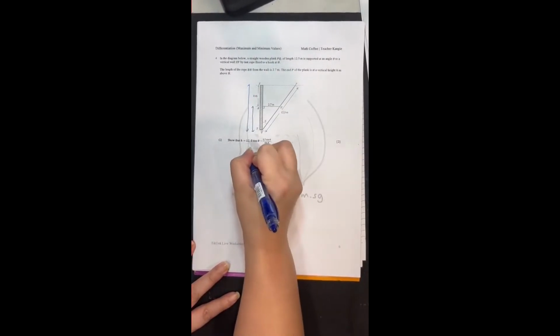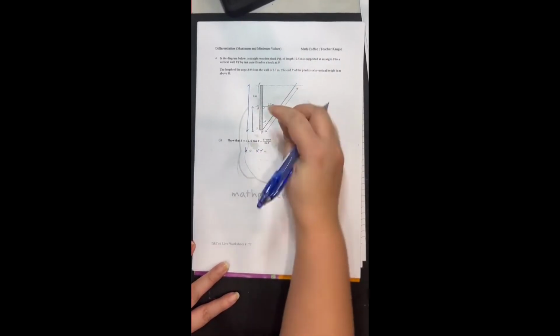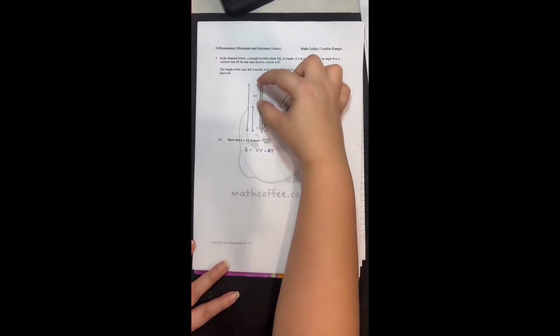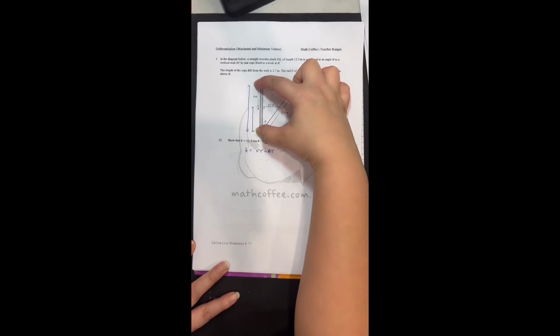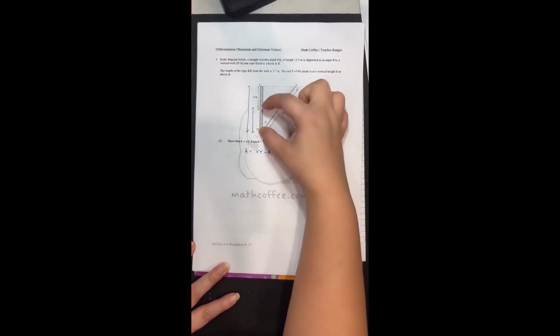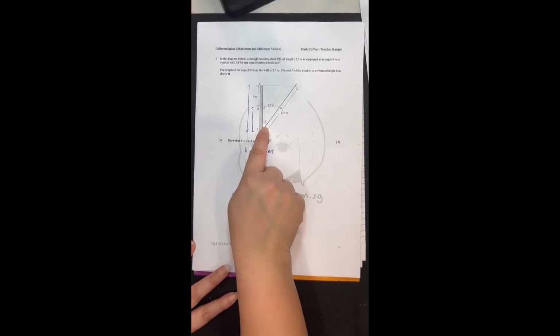Over here, I already know that my H will be XY minus BY. Agree? H equals XY minus BY. And look at the XY. The XY is using this big right angle triangle, and the BY is going to use a small right angle triangle with the angle theta.